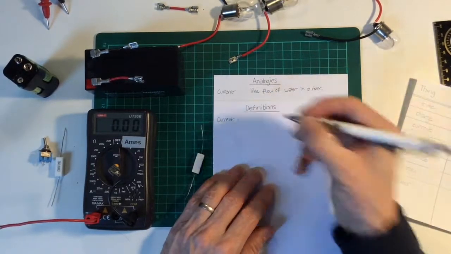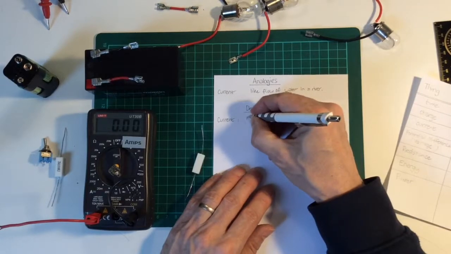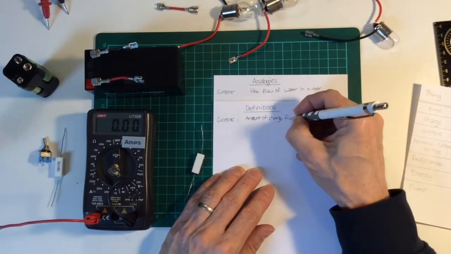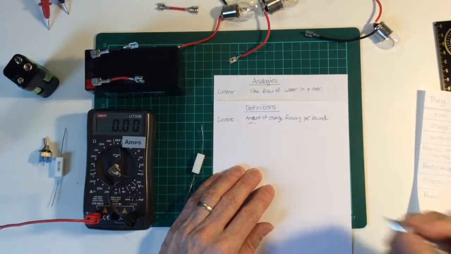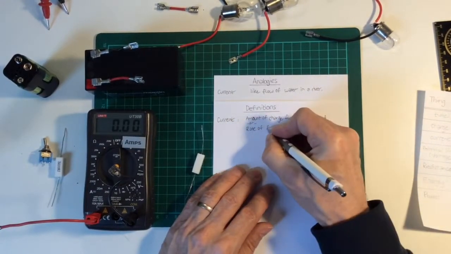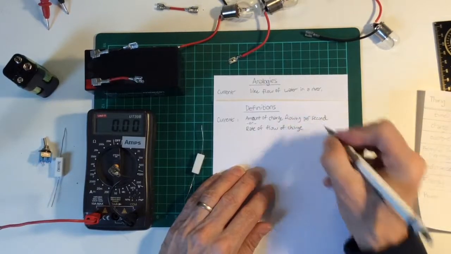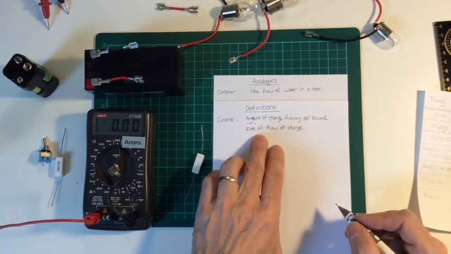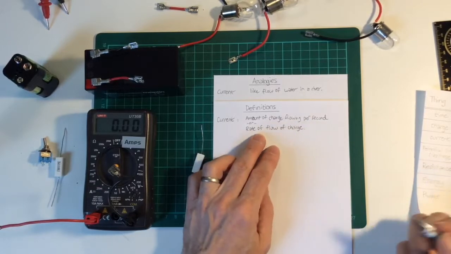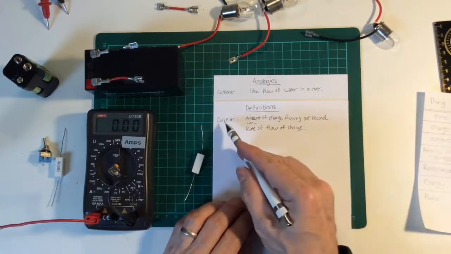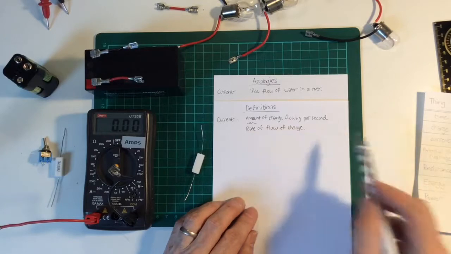So we can talk about the current being the amount of charge flowing per second, or we can say it's the rate of flow of charge, because the rate of anything means how much per second. The rate of energy transfer is how much energy is transferred per second. So an electric current is the rate of flow of charge.